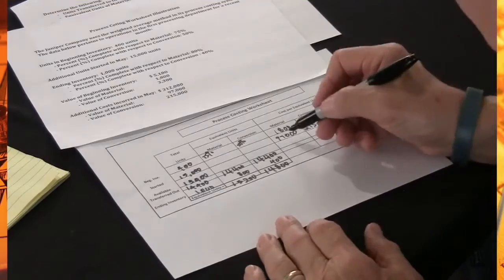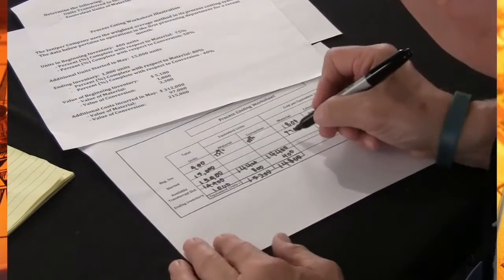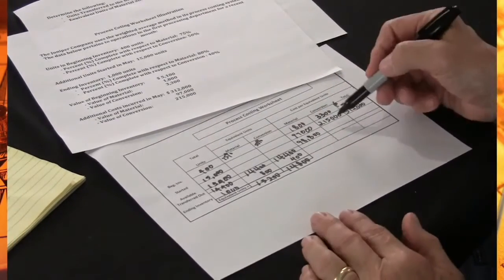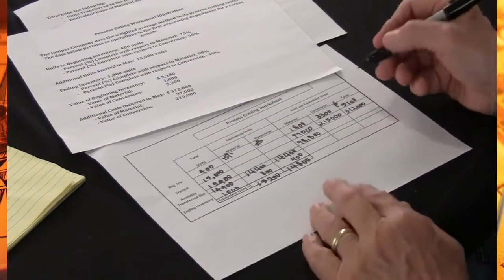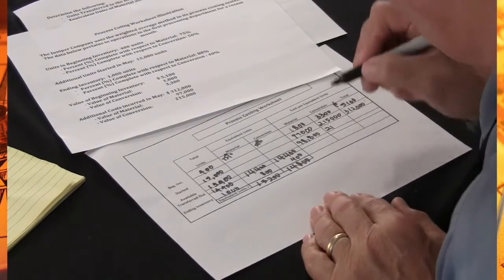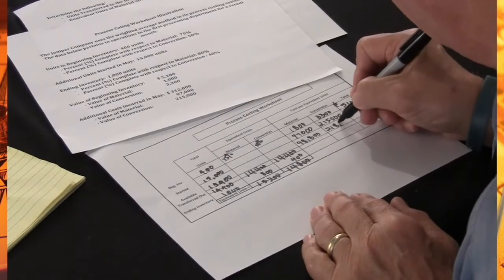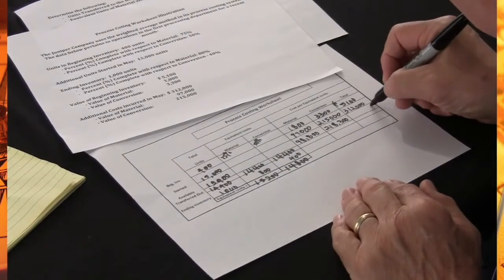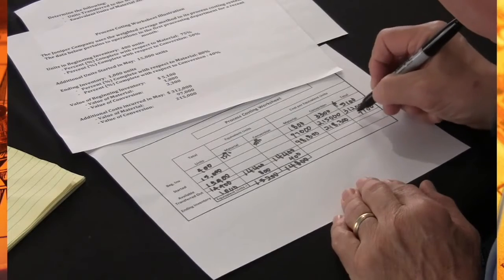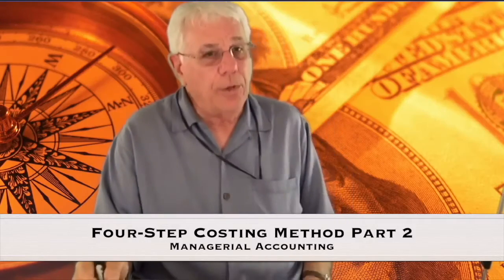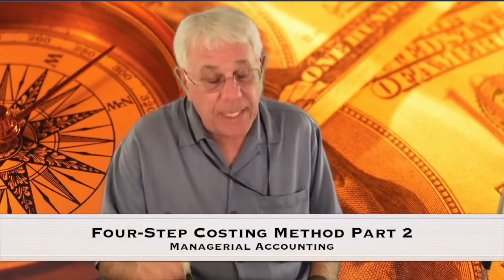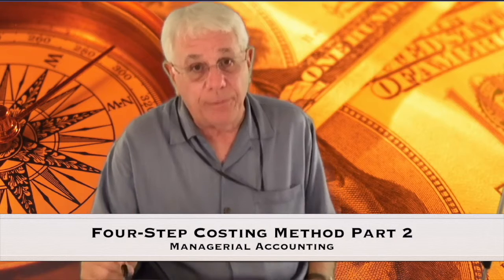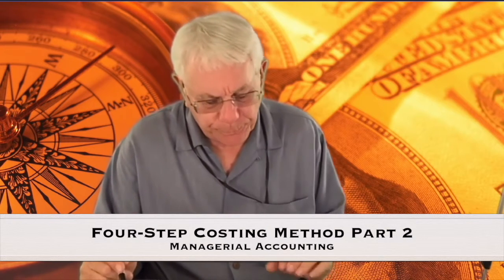So adding everything up, 97,000 plus 1,800 is 98,800. 215,000 added to the 3,300 is 218,300. And for the sake of just completing this little worksheet, our total cost is 317,100. By the way, that's a critical number because what we transfer out and what remains better equal 317,100.